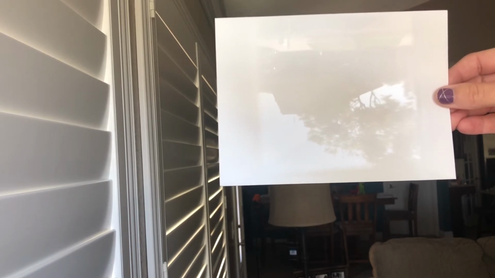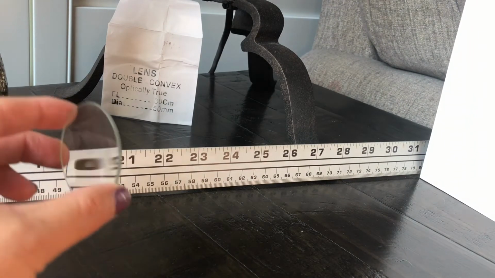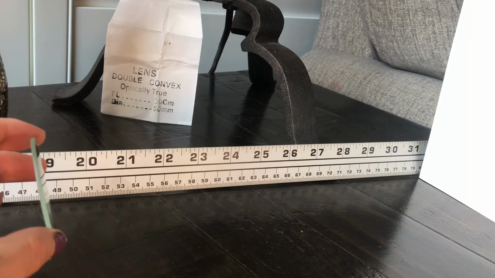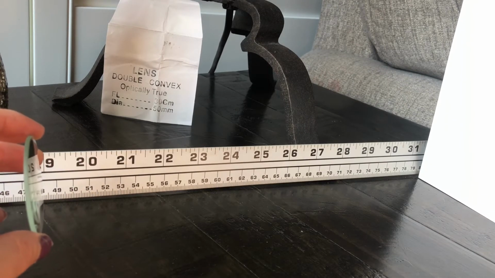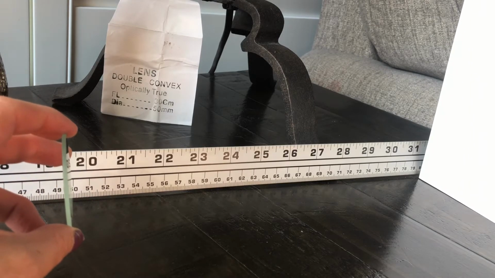Looks like it's about right here. I'm gonna stop and I'm gonna measure that right there. All right, I held my paper at about 80 centimeters, and when I brought my convex lens in, the spot at which the image from outside became clear was when I hit about 50 centimeters.